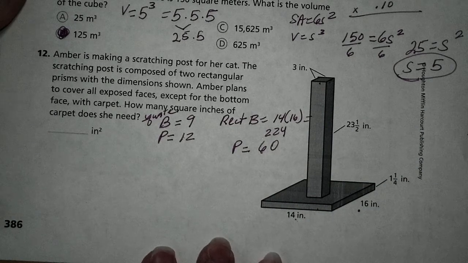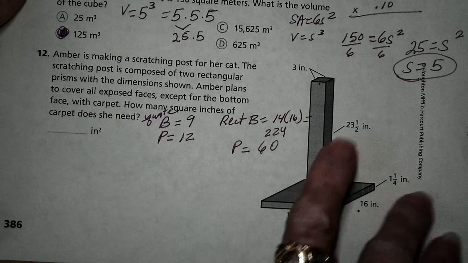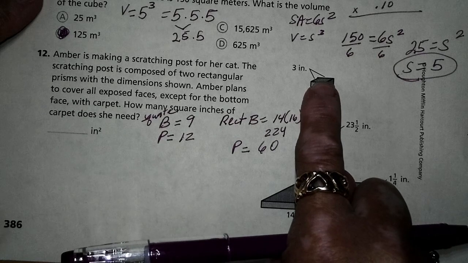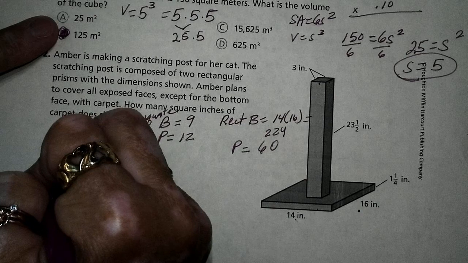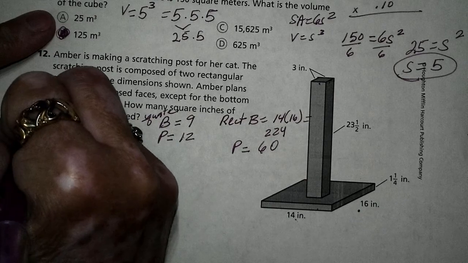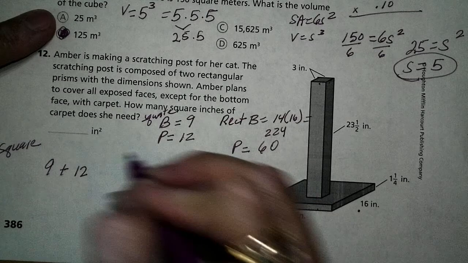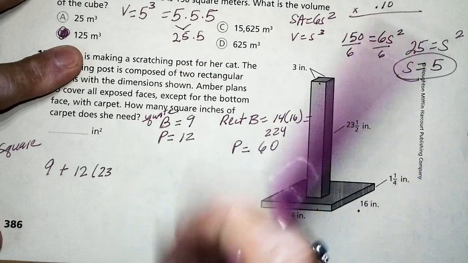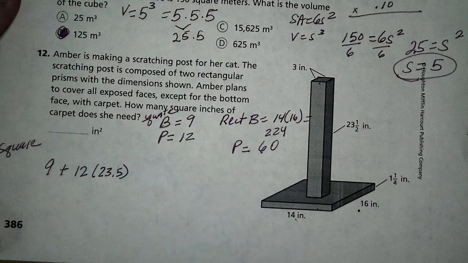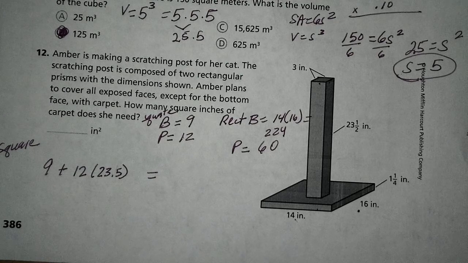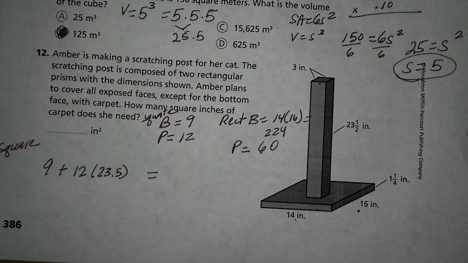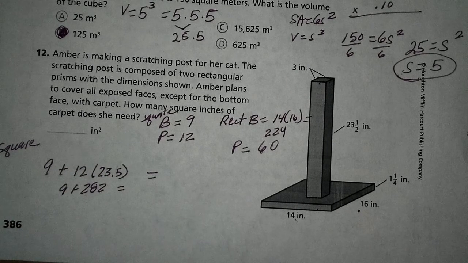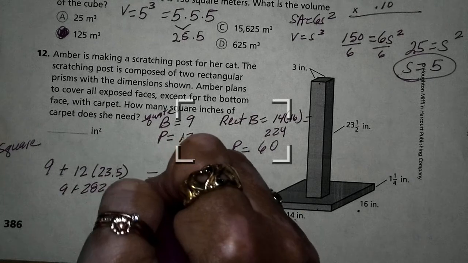All right, so now we're going to add it together. So instead of 2B, I'm only going to do 1B. So 9 plus 12 times 23, and I'm going to convert that to a decimal, 0.5. Okay, so 12 times 23.5 is 282. So that should give me 291.